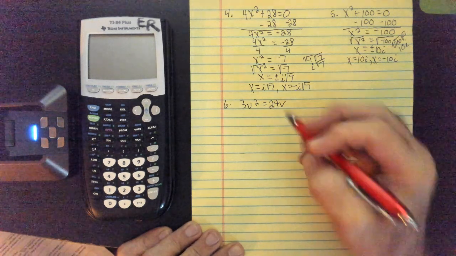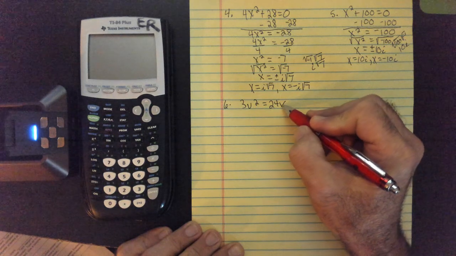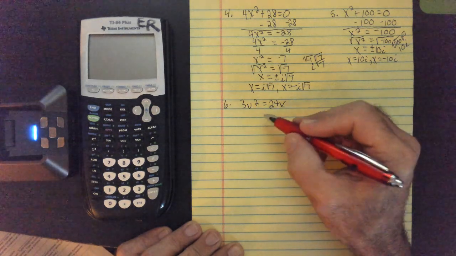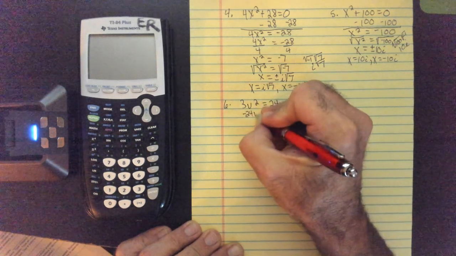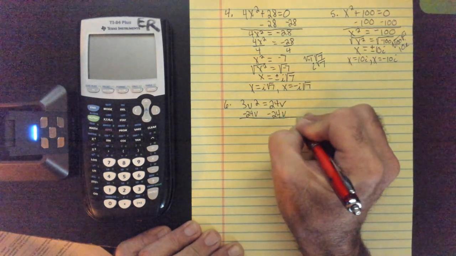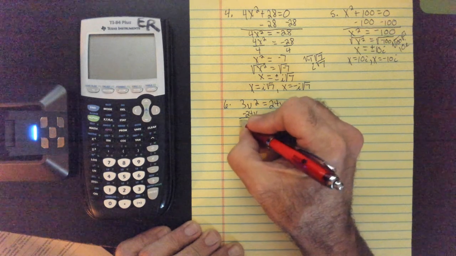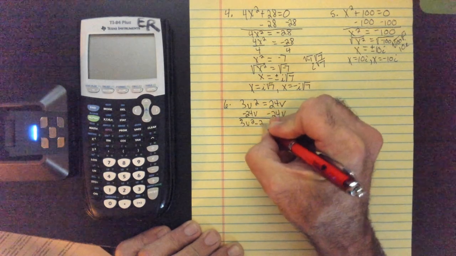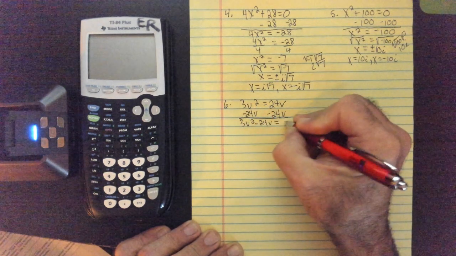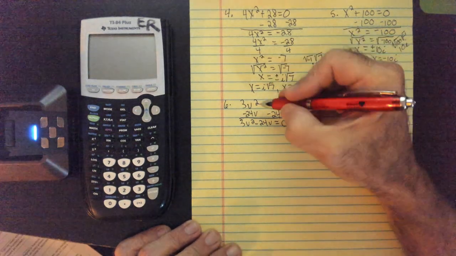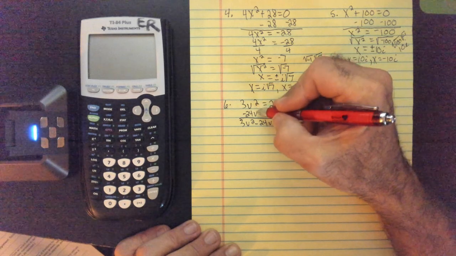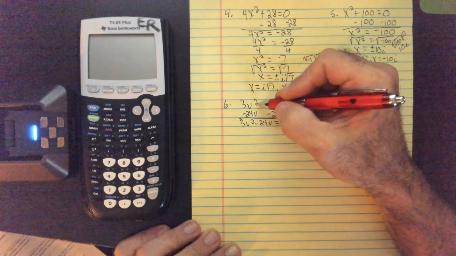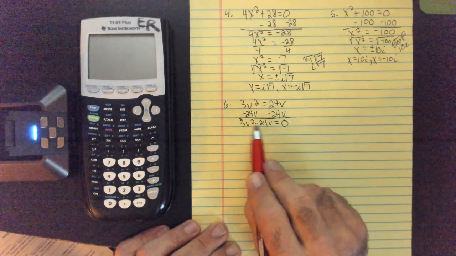So since there's a variable right here, I need to move the variable all on one side by subtracting 24v. So 3v squared minus 24v is going to equal 0. Now, I didn't add or subtract them because they're not like terms, and v's cannot actually combine with v squares. So you have to leave them uncombined.